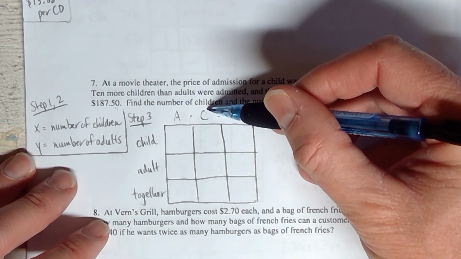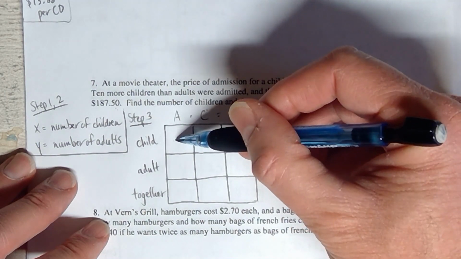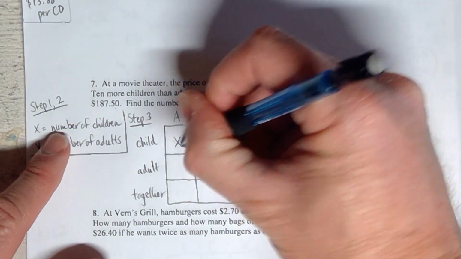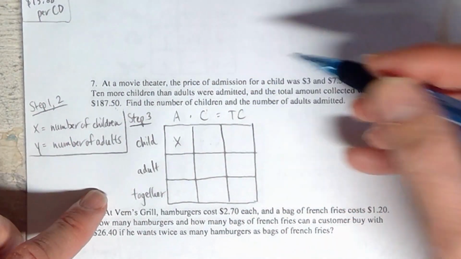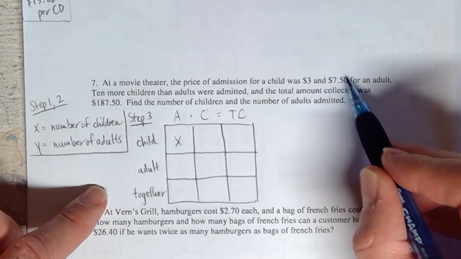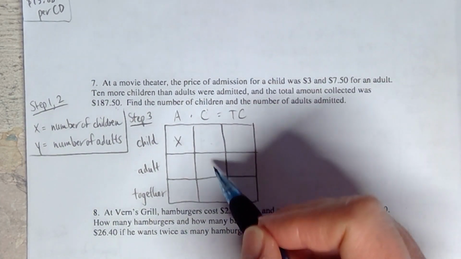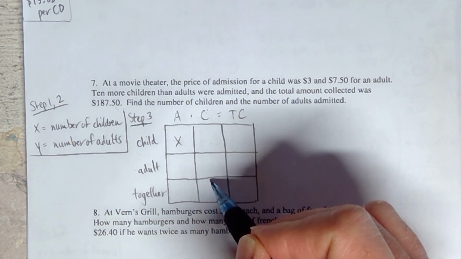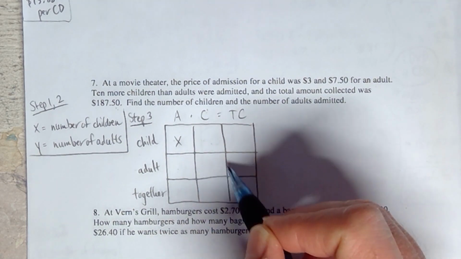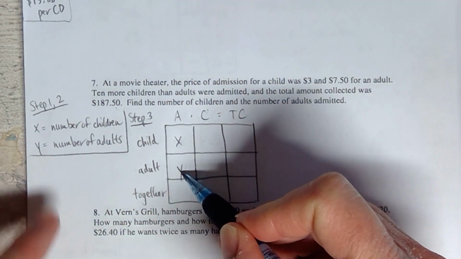That means that since it's cost per child, we need to put the number of children here, and the number of children is X. Since for the adult row, the cost that we have is cost per adult, we're going to put cost per adult right here. I'll write that down in a minute. But when you put cost per adult here, you need to put the number of adults here, which is Y.